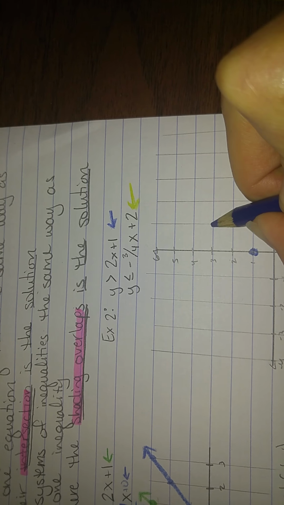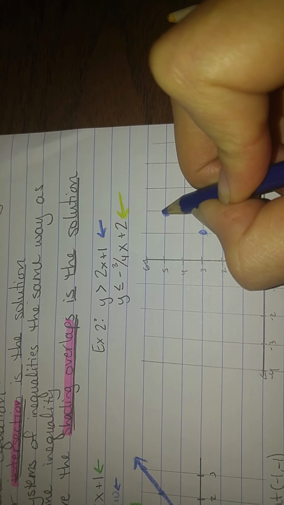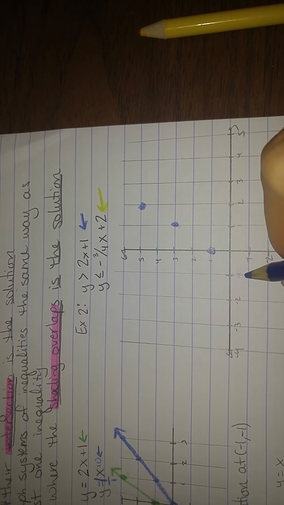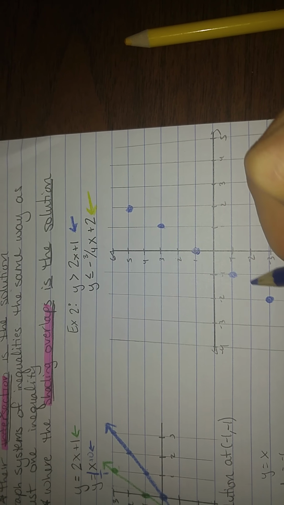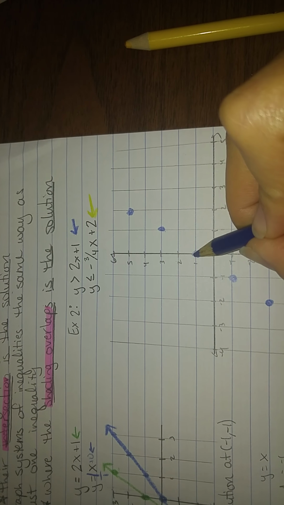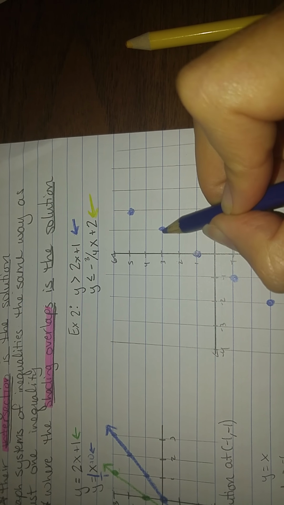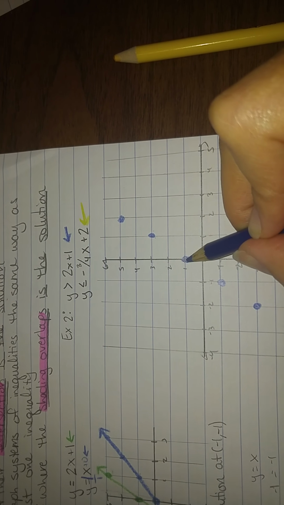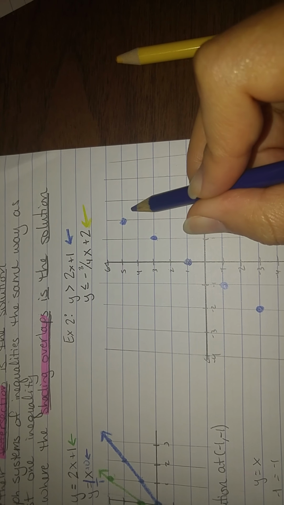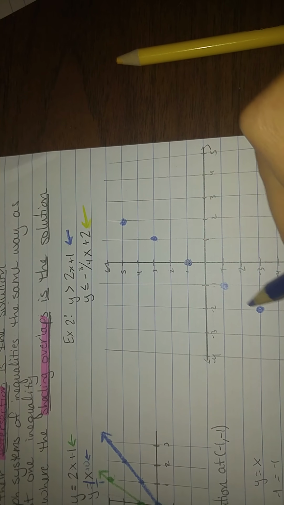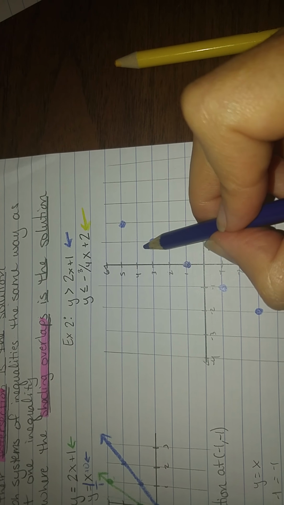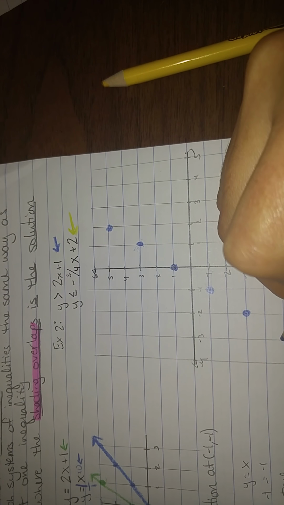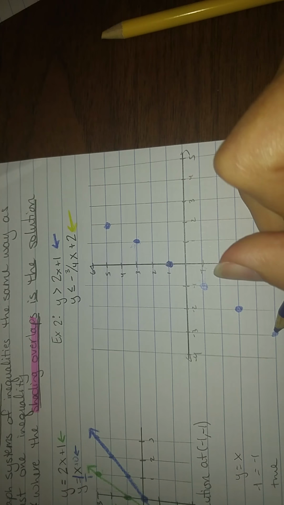Slope of positive 2 over 1. It's pretty self-explanatory to go up 2 and right 1. Then you would have to go down 2 and left 1. If you went down 2 and right 1, it's going to create a V shape and not a line. So you have to kind of think about it going like that. But anyway, obviously I'm creating the line.